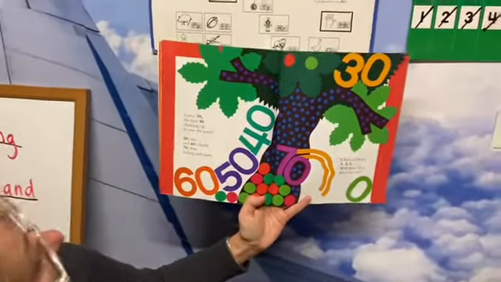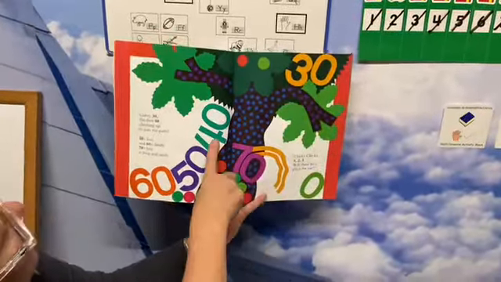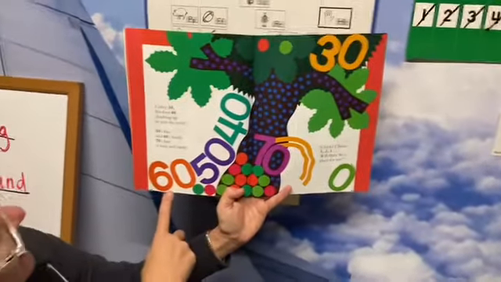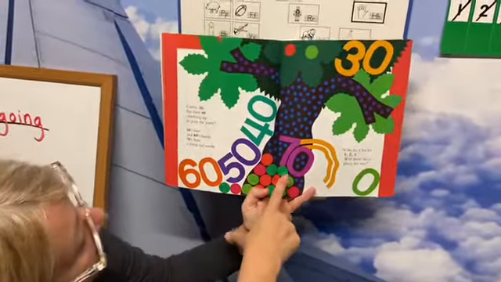Curvy 30, flatfoot 40, climbing up to join the party. 50's fine and 60's dandy. 70's hair is long and sandy.